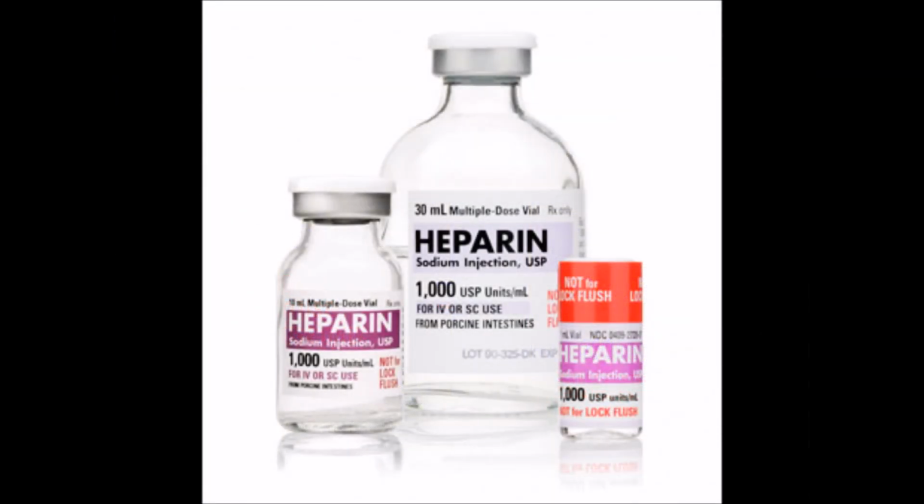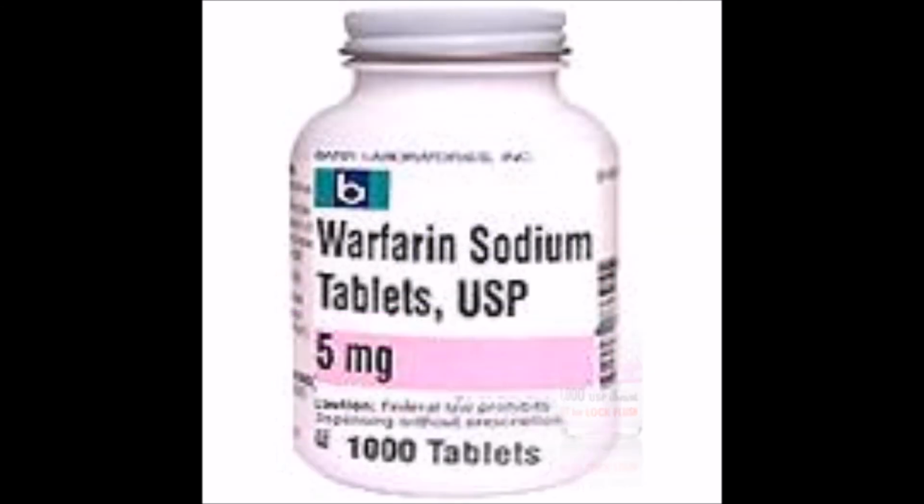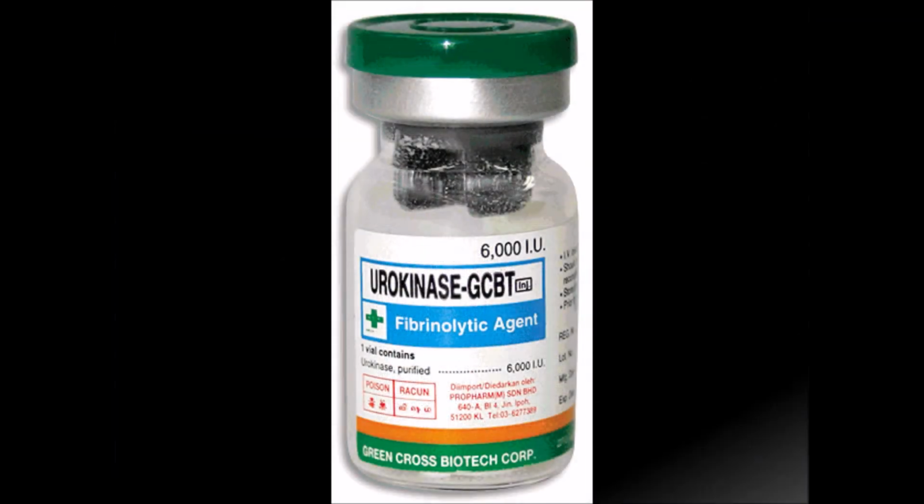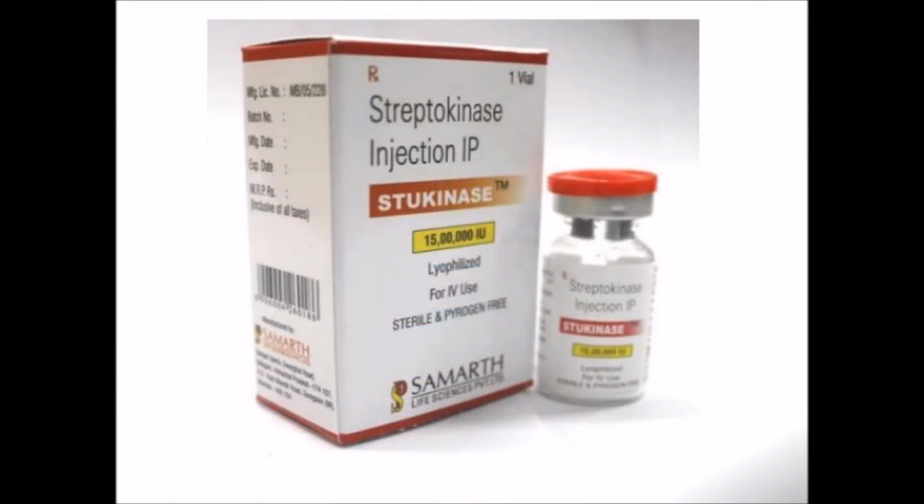Now, for pulmonary embolism, patients are mostly getting just thrombolytics, which are things such as unfractionated heparin or warfarin. They may also get the drugs alteplase and urokinase and streptokinase. Those are helping with their clotting factors and their ability to move blood effectively throughout their vessels.